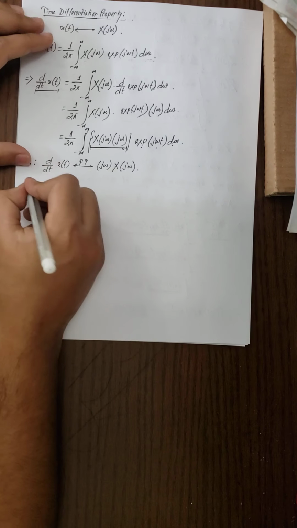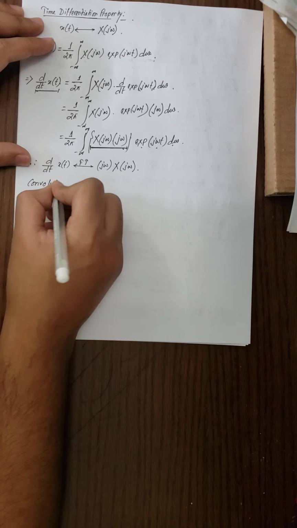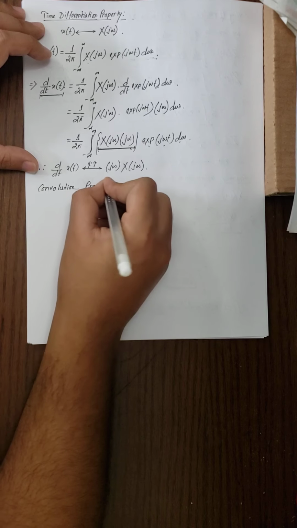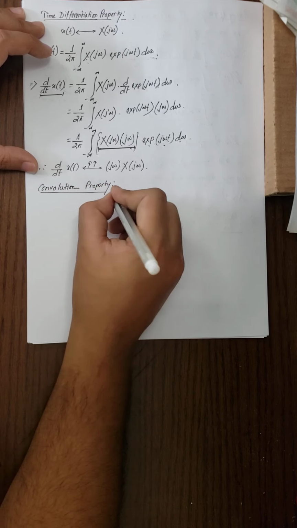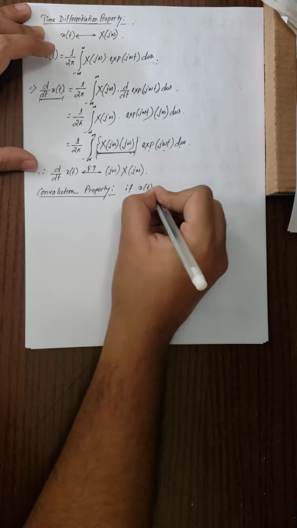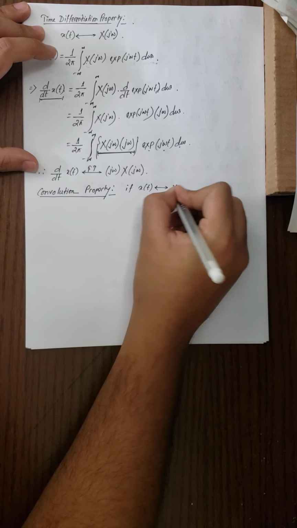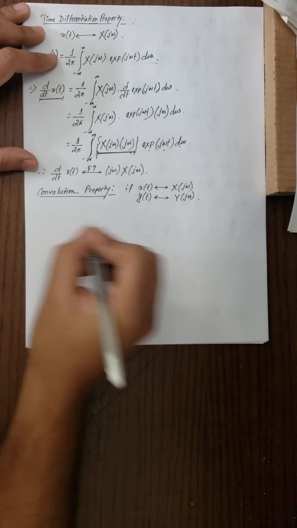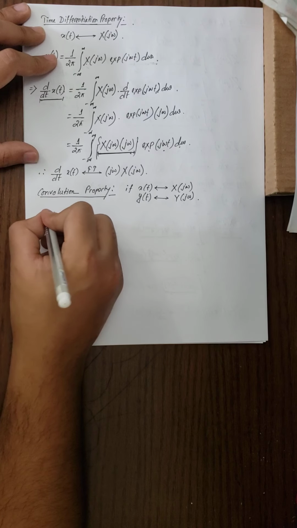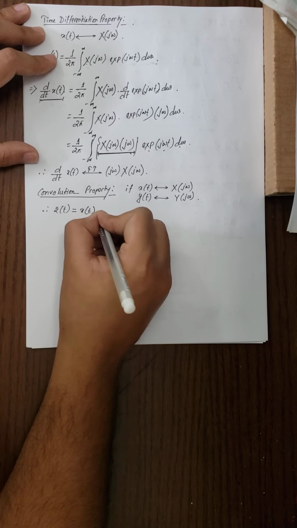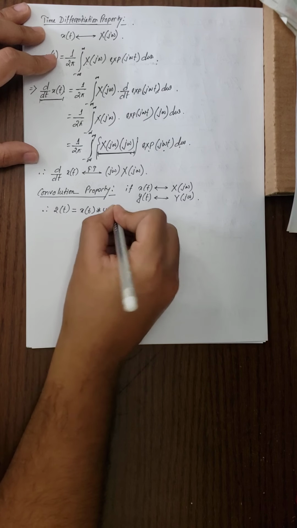The convolution property dictates that if x of t gives us a Fourier transform pair X of jω, and y of t gives us a Fourier transform pair Y of jω, then suppose z of t is equal to x of t convolved with y of t.